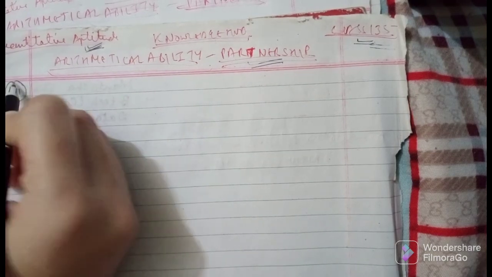So in quantitative aptitude, we had done arithmetical ability, that is the first part. We had done 12 topics, and we'll be starting with the 13th topic, that is partnership, and that is really important. We had covered 20 questions in this partnership topic. Now we'll continue with the next one, which is the 21st question of the session in partnership.